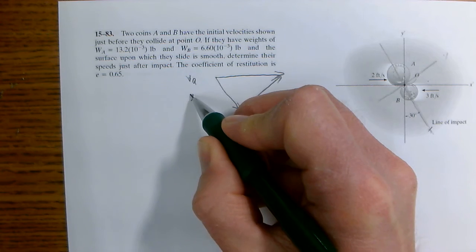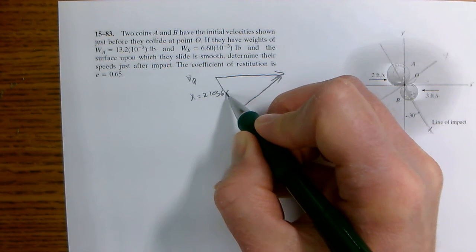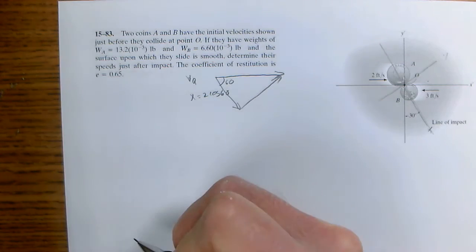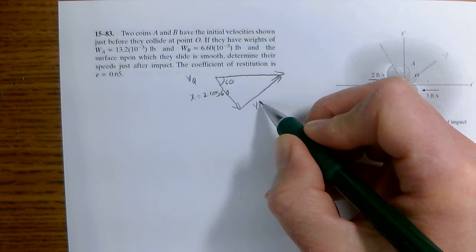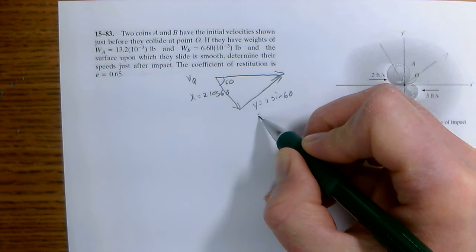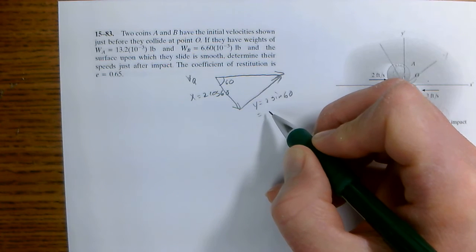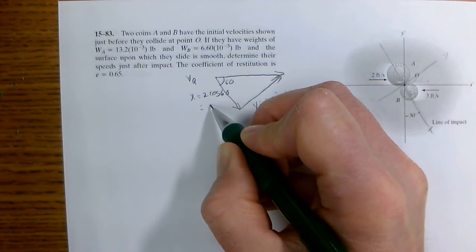So the x component of that is going to be 2 cosine 60. That's 60 degrees there. And the y component is going to be 2 sine 60. So the y component of the initial velocity of the quarter is 1.73, and the x component is 1.